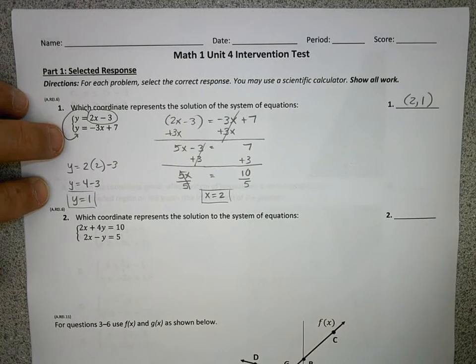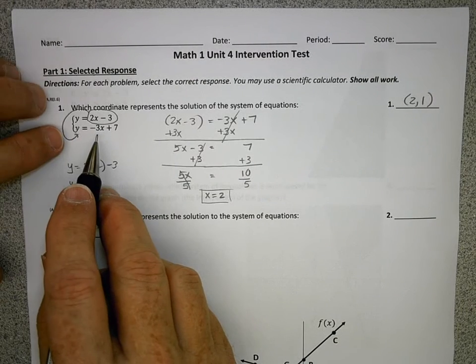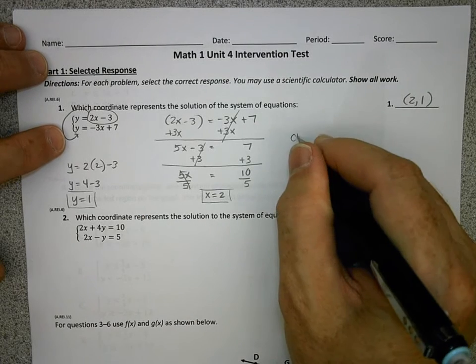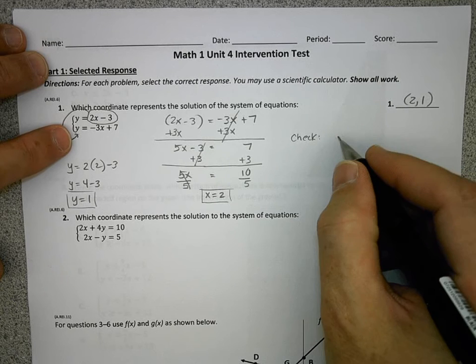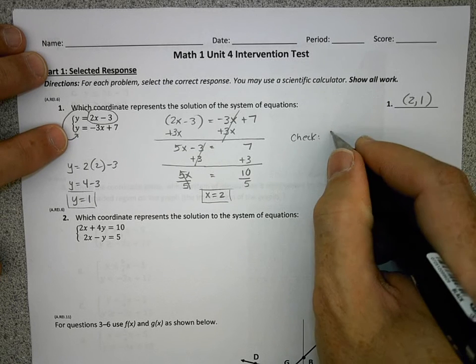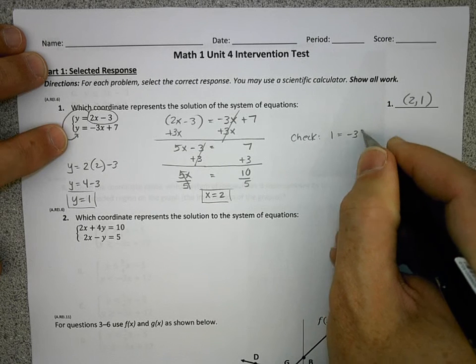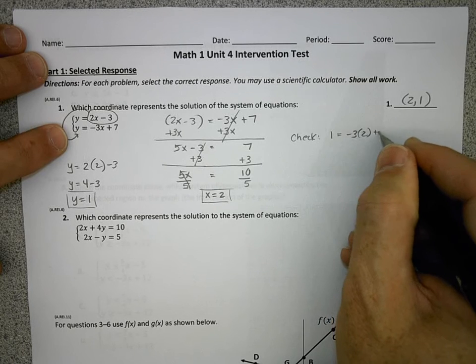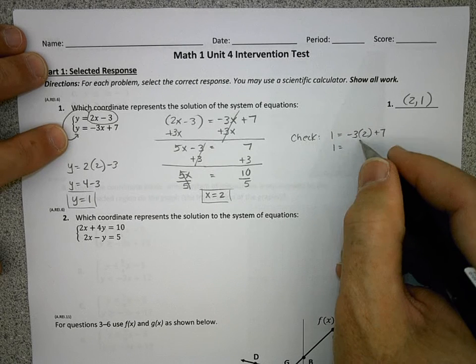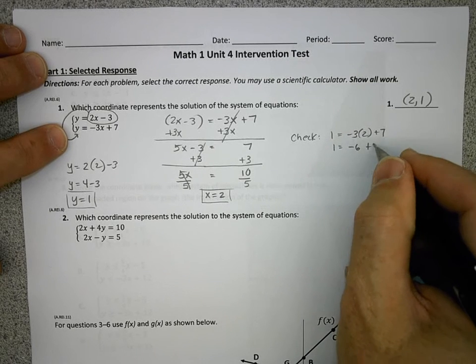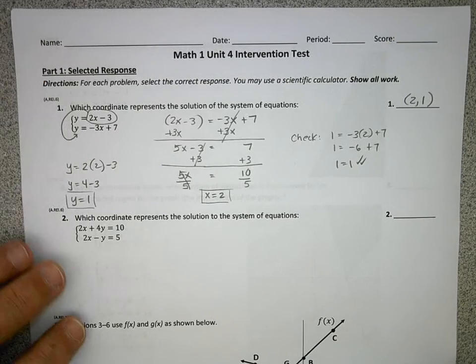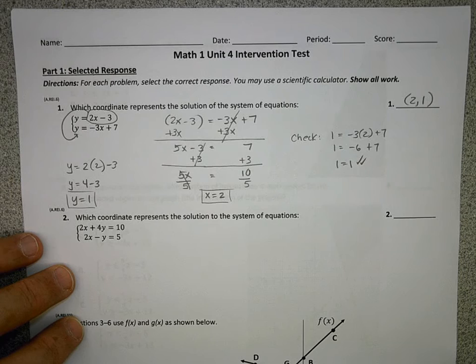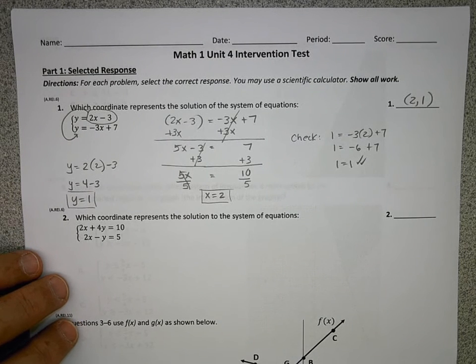Now, if we want to be extra sure, what we'll do is substitute it into the second equation and check. So if I want to check my answer to make sure I didn't make a mistake, I'll ask myself the question, does 1, y, equal minus 3 times 2 plus 7? Well, minus 3 times 2 is negative 6 plus 7, and look, 1 equals 1, so I know I did the problem right. So I didn't have to worry about my teacher checking it because I know I did that one right. So that's problem 1.